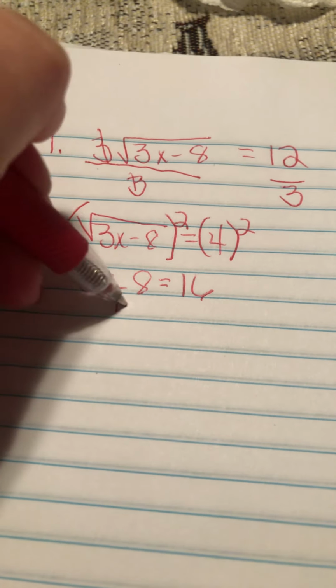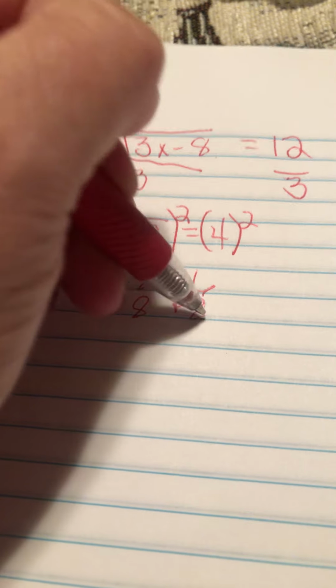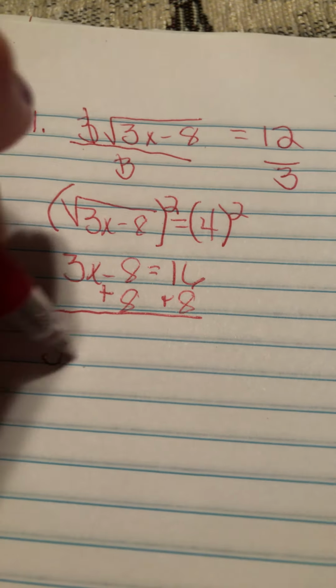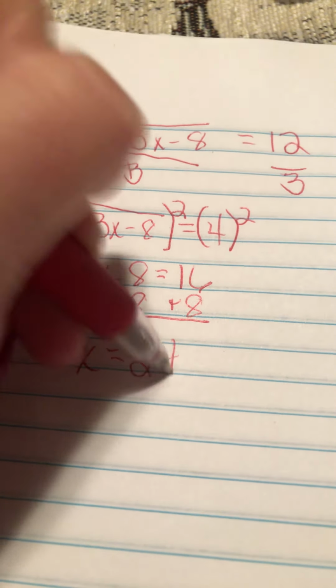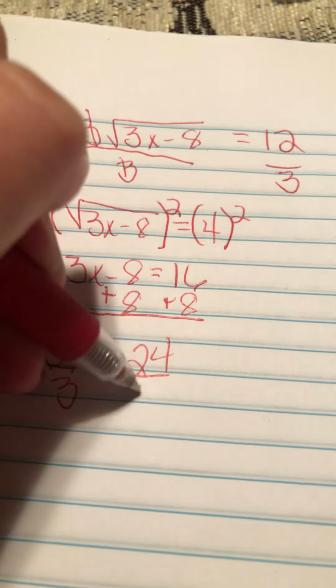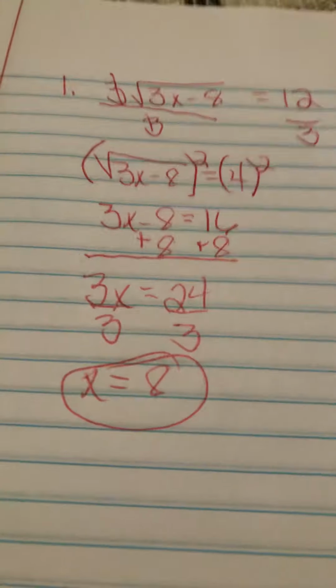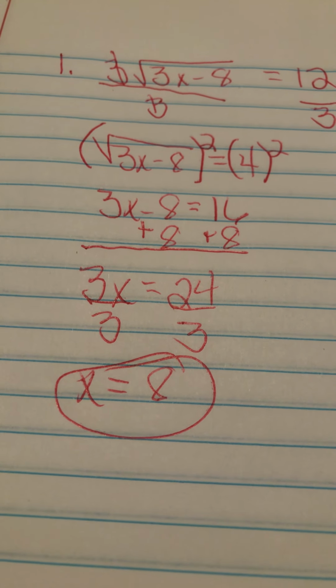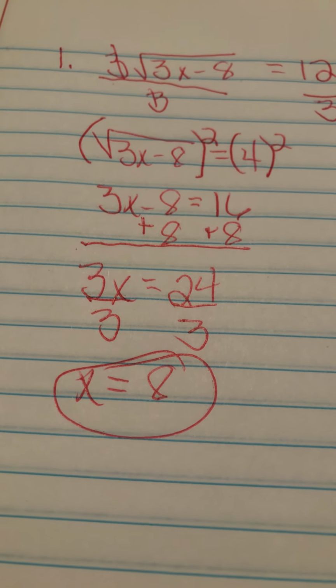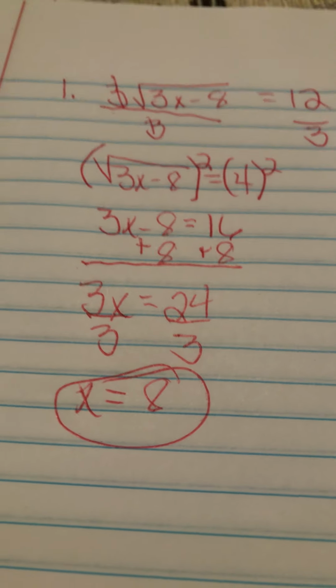So we're just going to follow our steps of solving equations. I'll start off by adding 8 to both sides. We get 3x equals 24. Divide everything by 3, and x equals 8. So my answer is 8. So hopefully you understand that. And now we're going to go ahead and work another one.